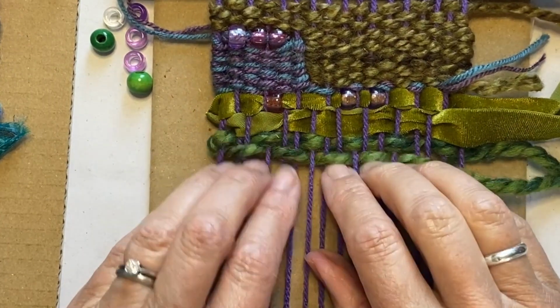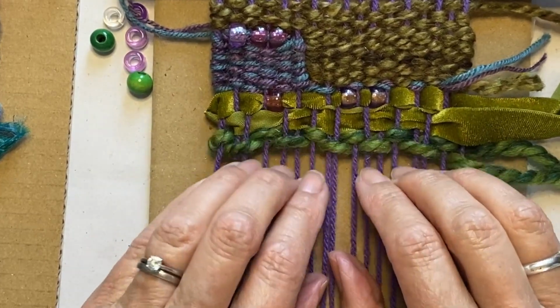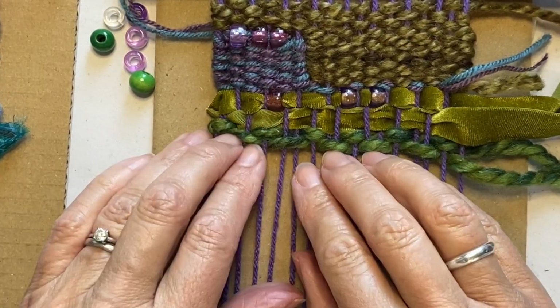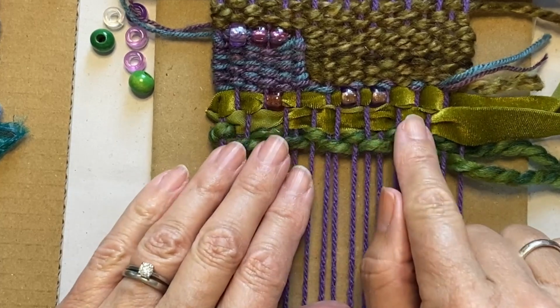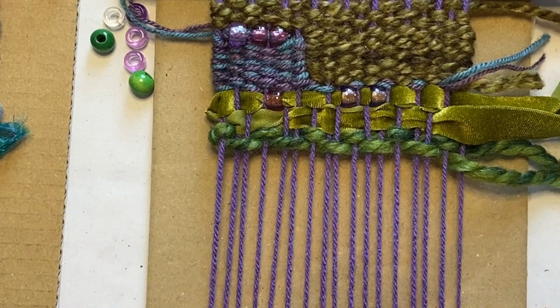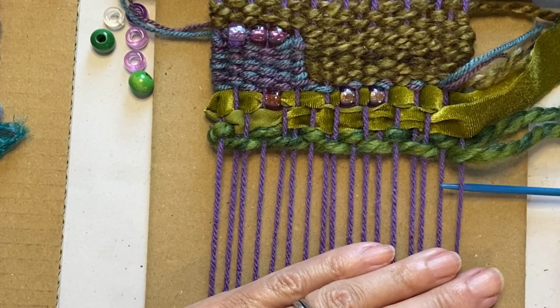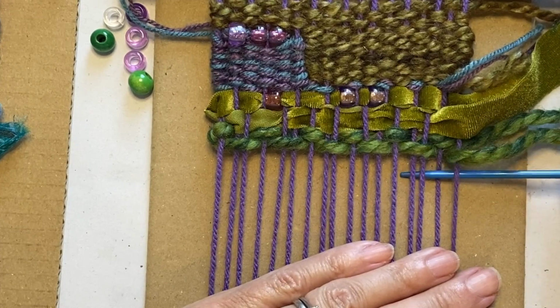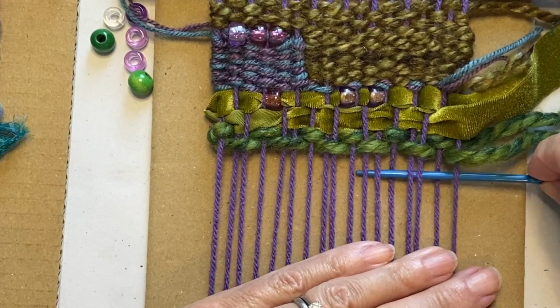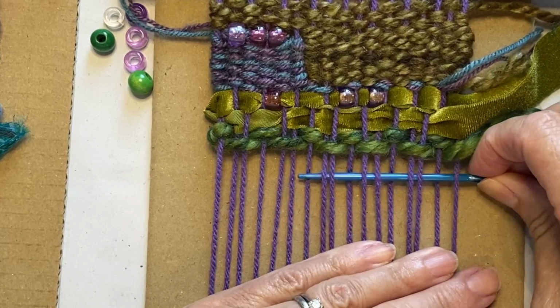Like that. You'll get these wider things, and you'll get the purple of the warp thread coming through. Let's just do another one in exactly the same way. So under 1, over 1, then under 2, over 1 as we go through.